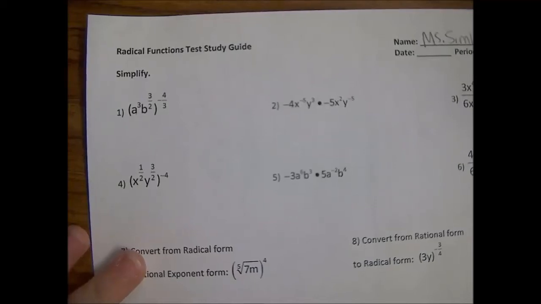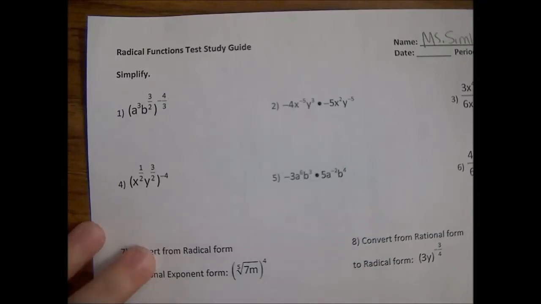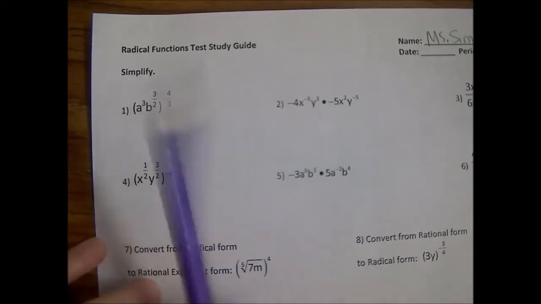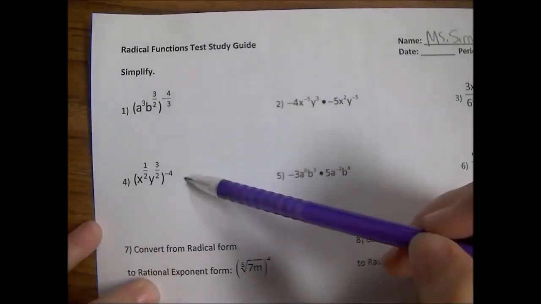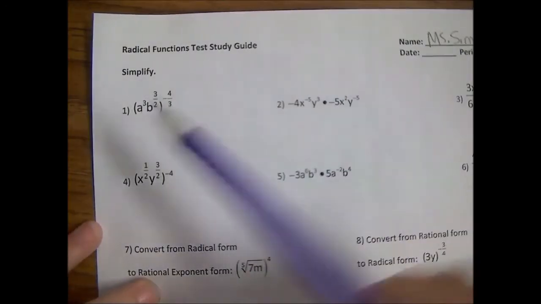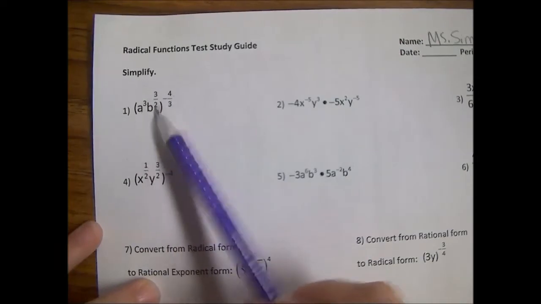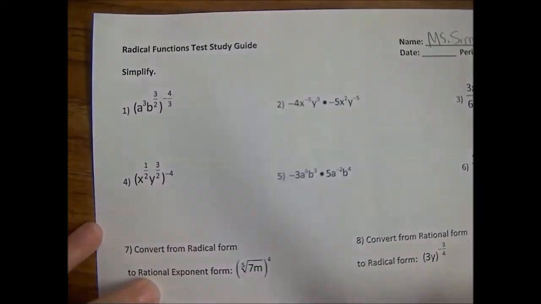All right, guys, we're going to go over the study guide that is for your radical function test on Friday. The first section, 1 through 6, is all about your properties of exponents. 1 and 4 are applying the same property. So we have powers on the inside raised to a power on the outside, so you're going to multiply.